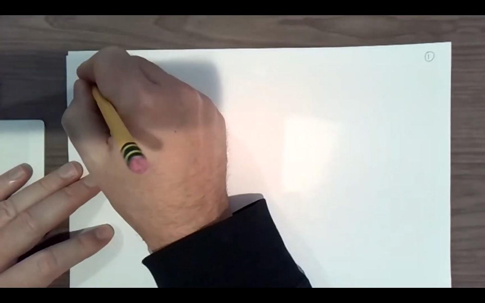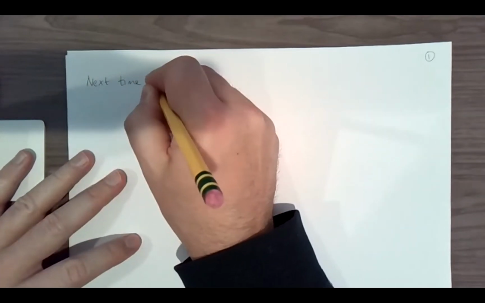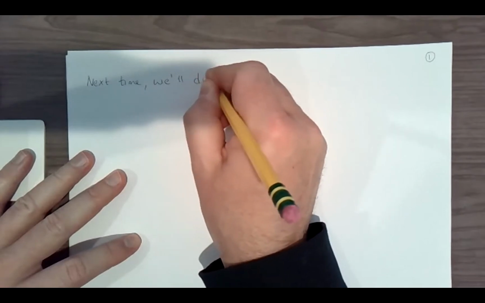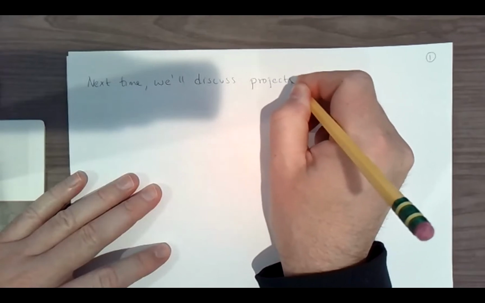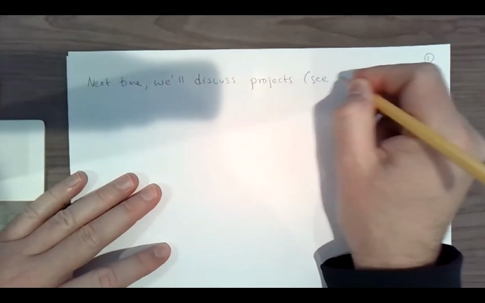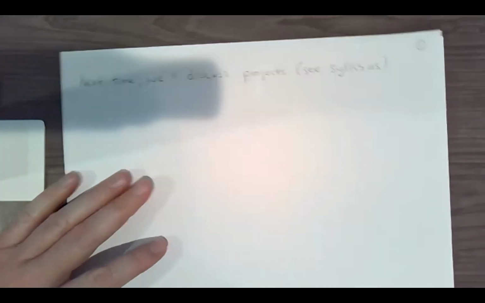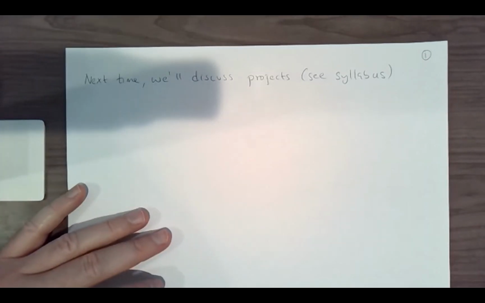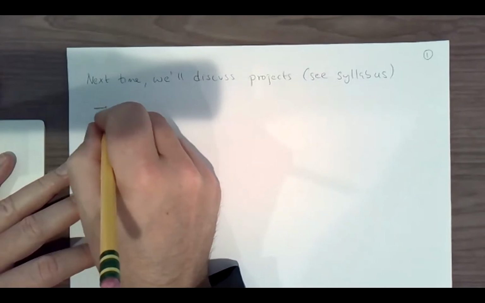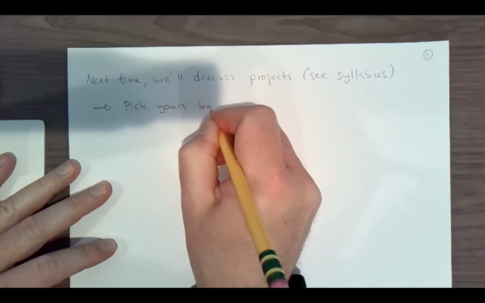Let me start by saying that next time we'll discuss projects. If you look at the syllabus, you can see there are short descriptions of the various projects, and you have to pick by spring break.